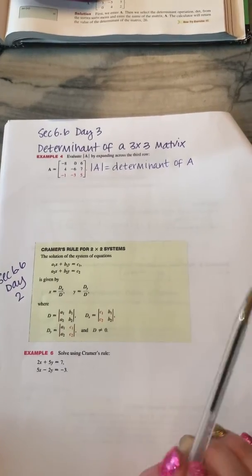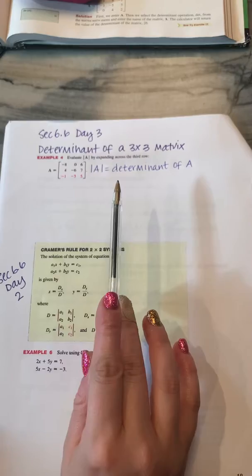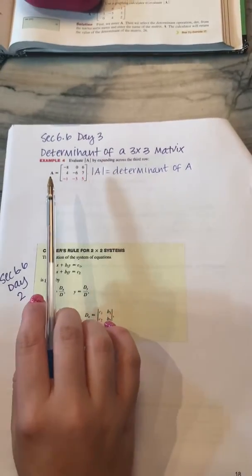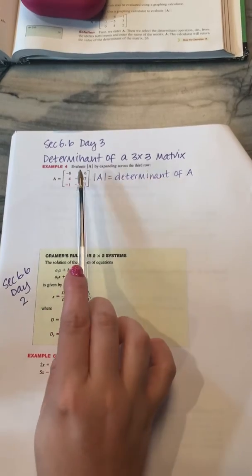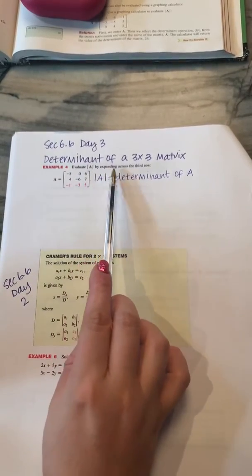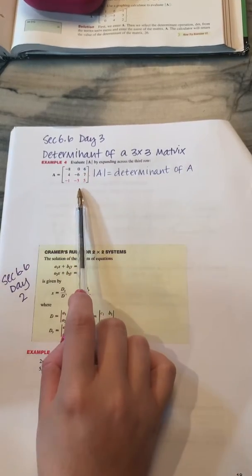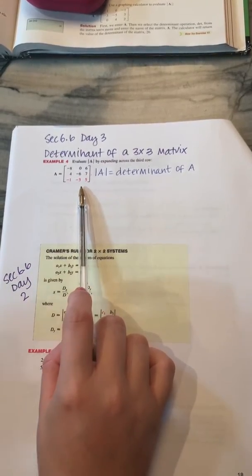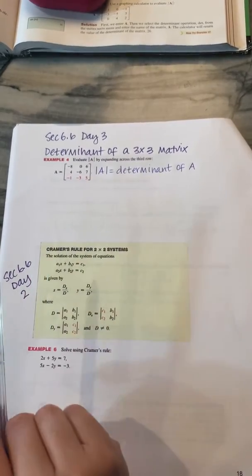So in section 6.6 on our day 3, we're going to find the determinant of a 3 by 3 matrix. It is going to be similar to how we do a 2 by 2, but we've got that extra row to think about. The directions say to evaluate the determinant by expanding across the third row. It honestly doesn't matter which row we pick, we'll still get the same determinant no matter what. That's just the row that we're going off of, and that'll match what you do in the assignment as well.